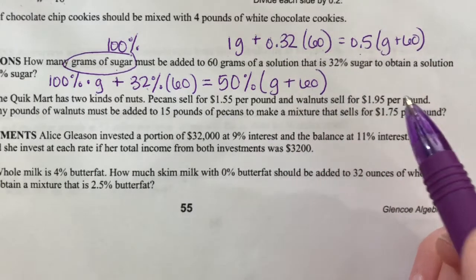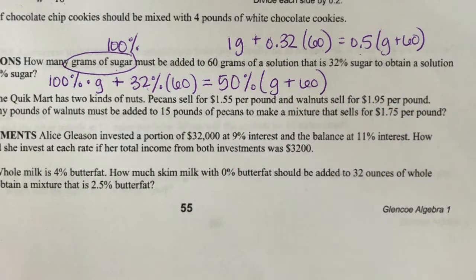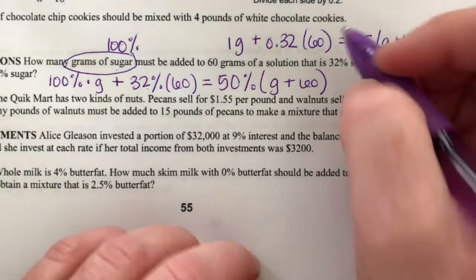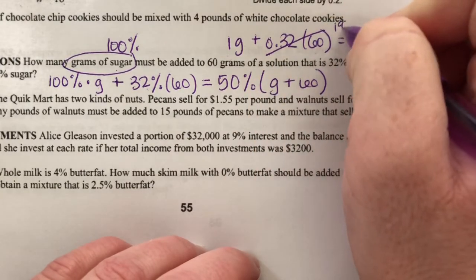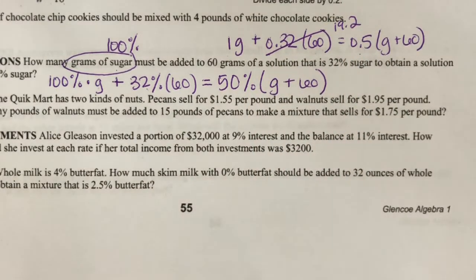How much of it? So we're solving for G here once we set the problem up. 0.32 times 60 equals 19.2. I'm running out of room here. Let's see if I have a blank sheet of paper somewhere to write on. I did have it up. Here we go.